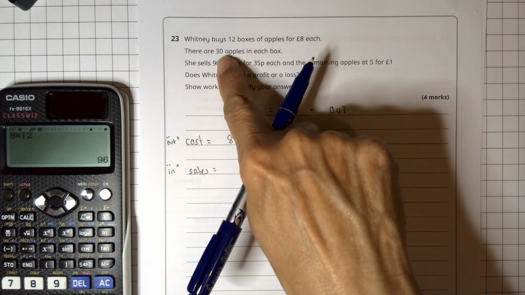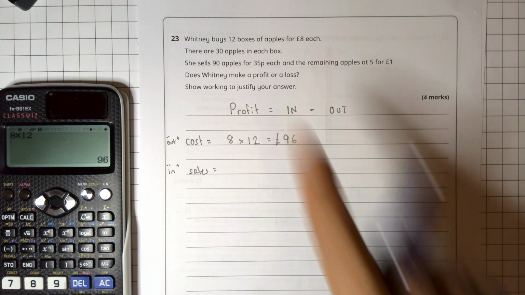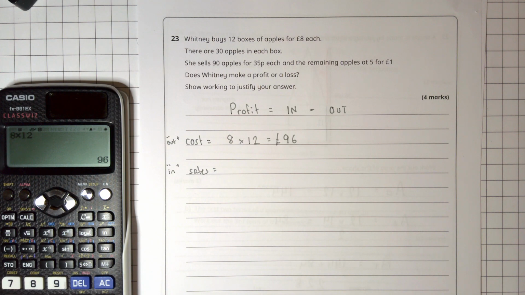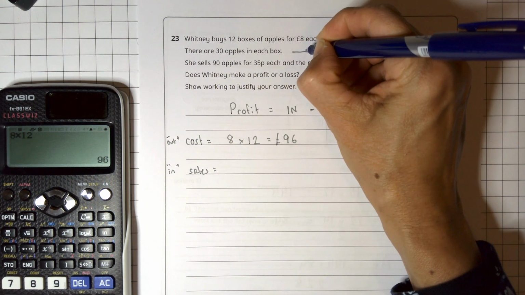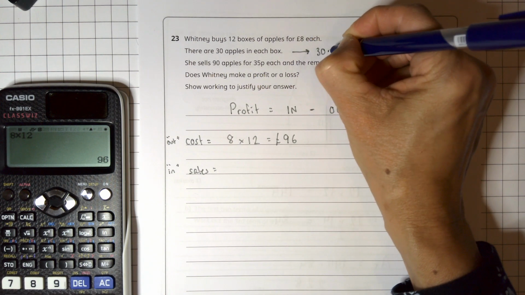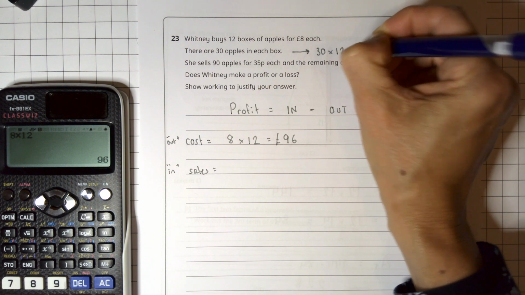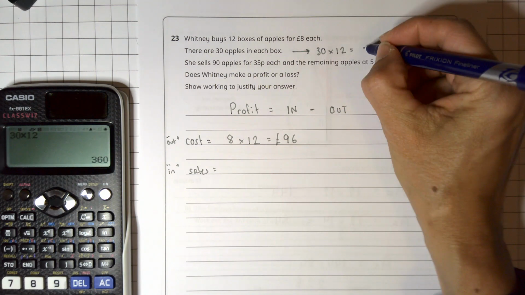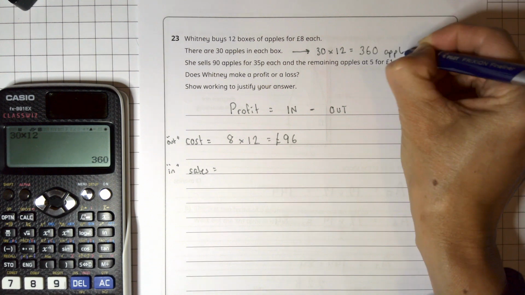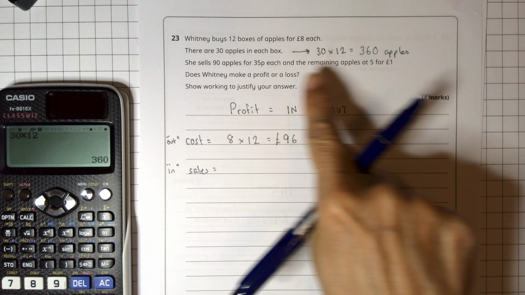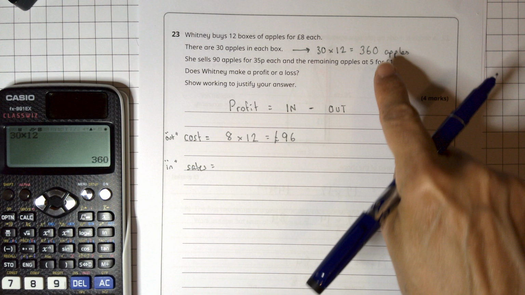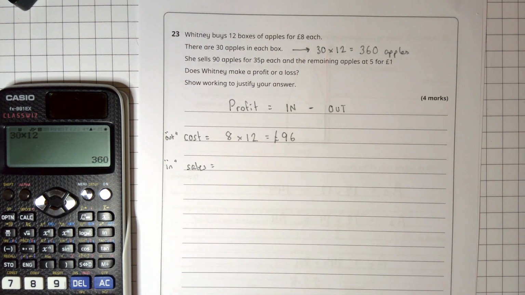There are 30 apples in each box. So somewhere we need to think, what does that mean? Well, that means that she had 30 apples in one box, but she bought 12 boxes. So she had 30 times 12, a total of 360 apples. And that's key, because when it says the remaining, if she sells 90 at this price, the leftovers are here. We can only work that out if we know there's 360 apples to start with.